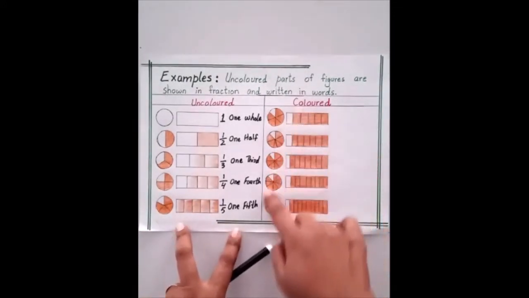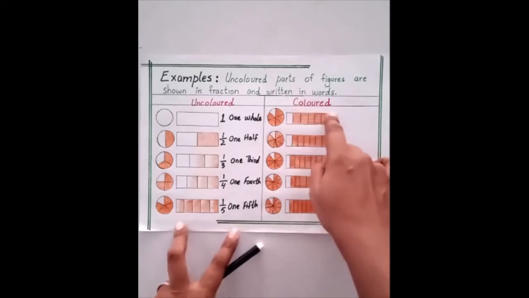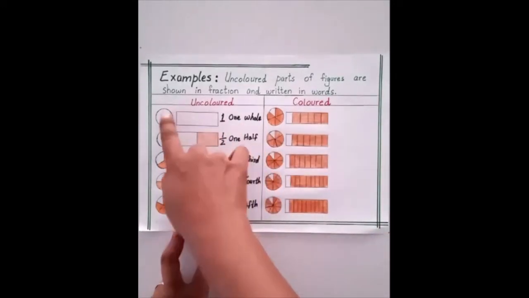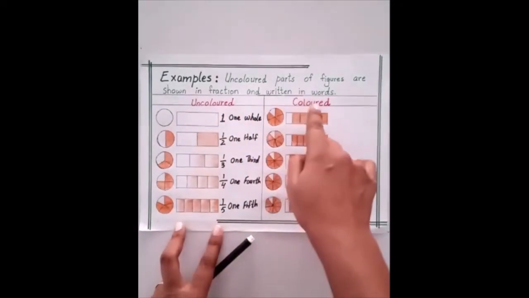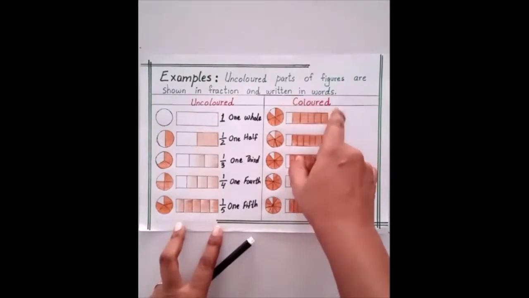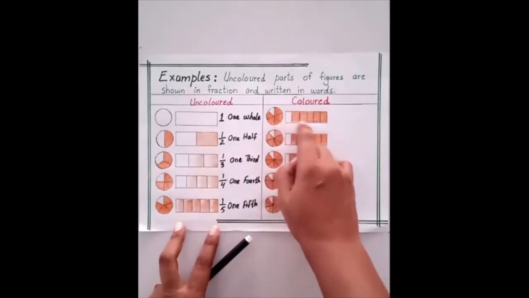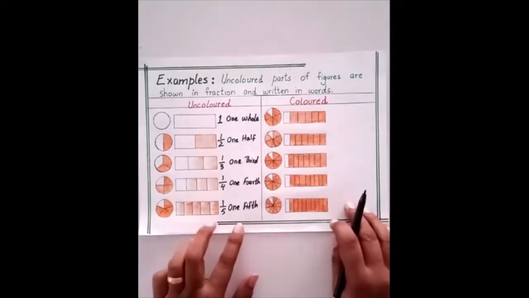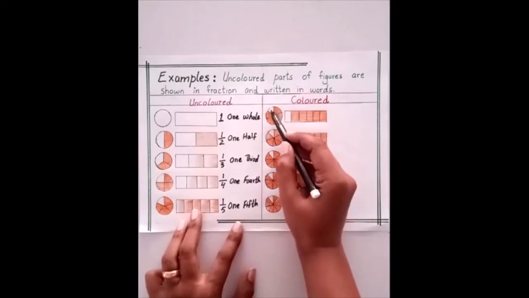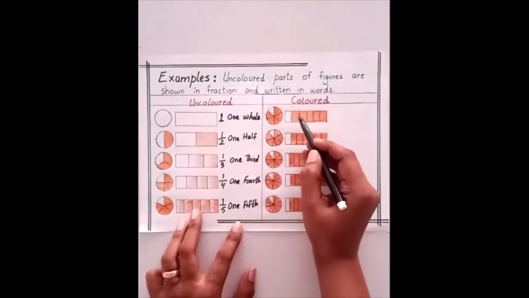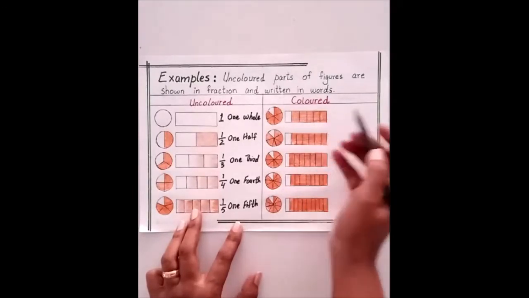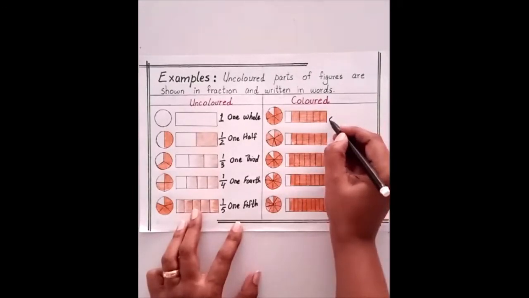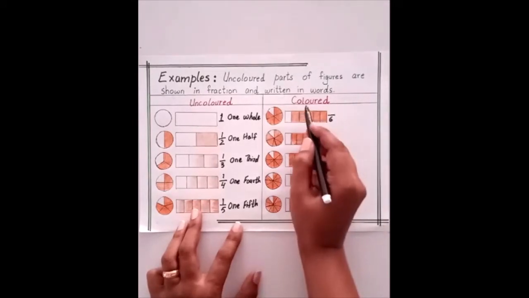Now in this portion, we will see the colored portions. Over here we have seen the uncolored portions. Here we will count the colored portions, students. So this is the whole part. And how many parts are there? 1, 2, 3, 4, 5, 6. We will write 6 as a denominator and then count the colored portions.